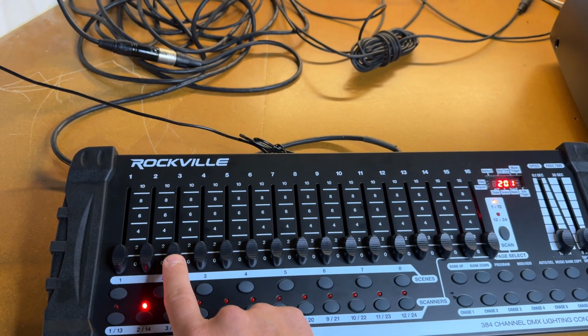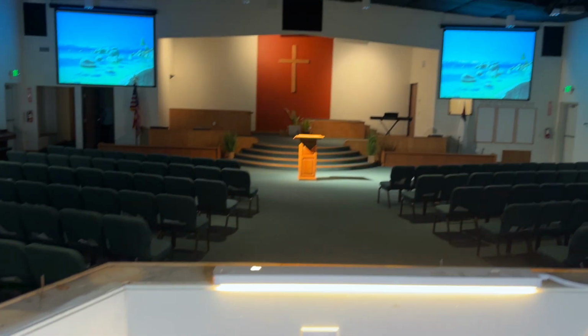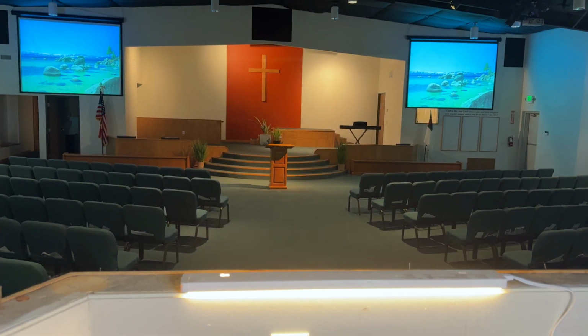So if I want to adjust light number 3, again, I'm going to turn it up and then turn it down. Now it's off. Same for number 10.